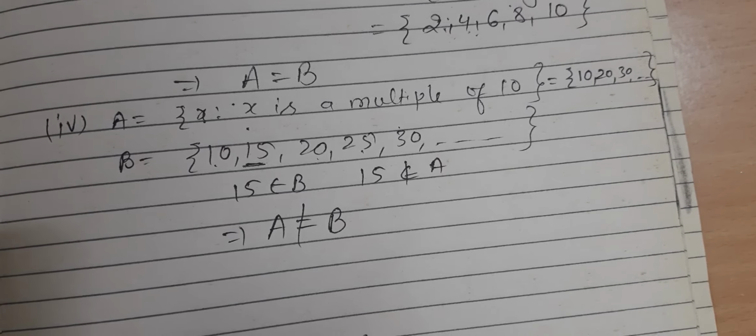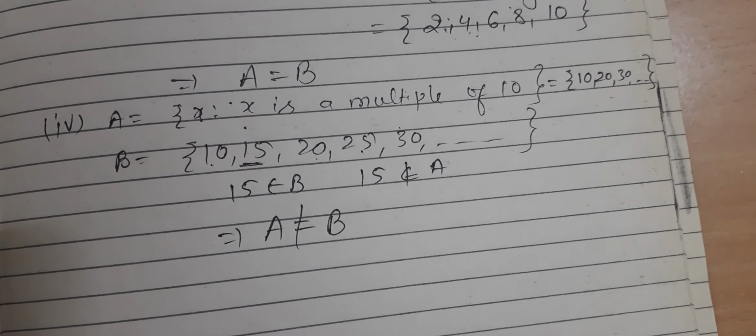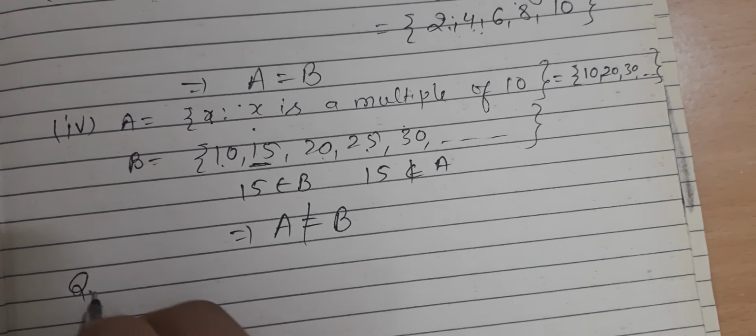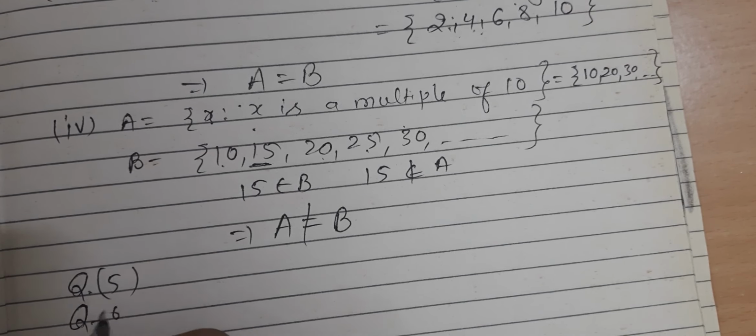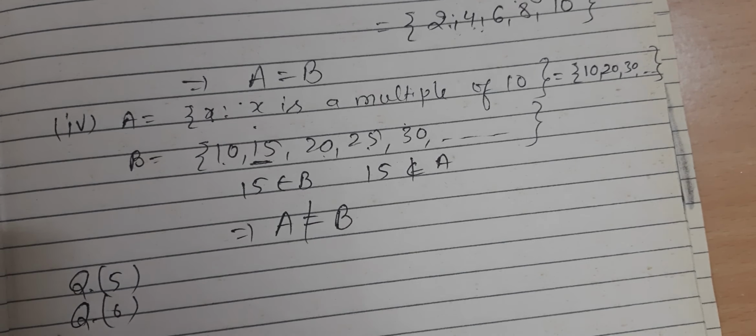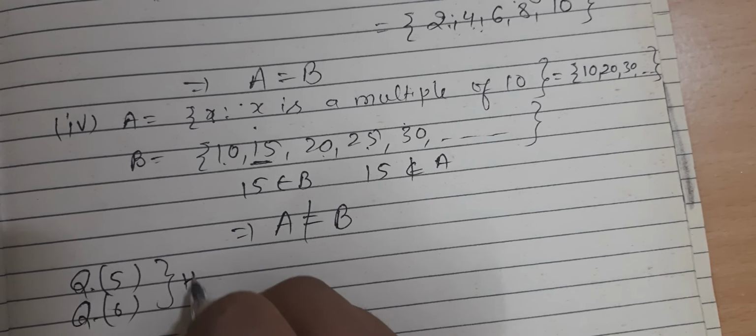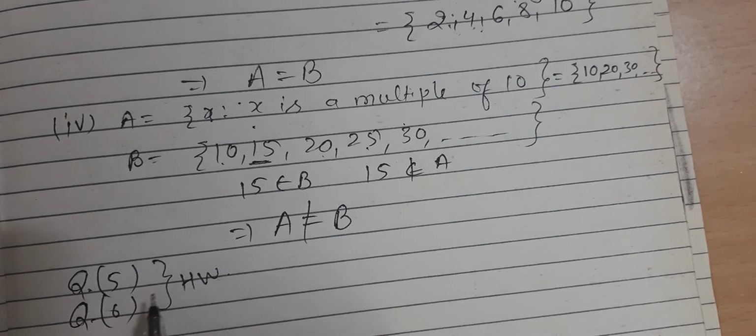Now let's move to the next questions, which are again based on the definition of equal sets. Next are question numbers 5 and 6. In both questions we have to check whether the sets are equal or not. So again I am giving you these two questions for homework.